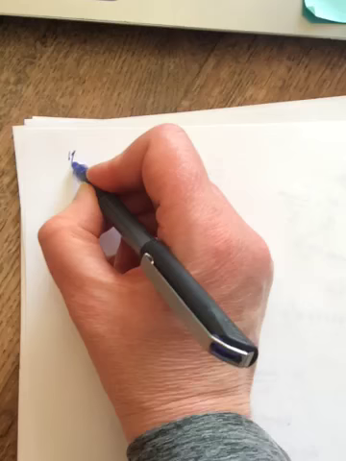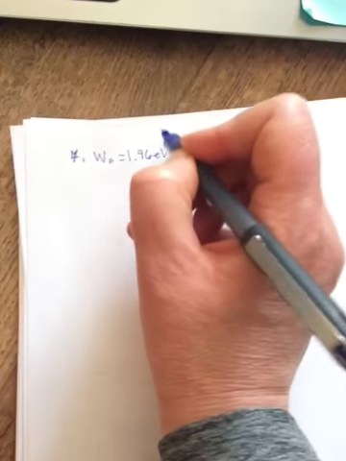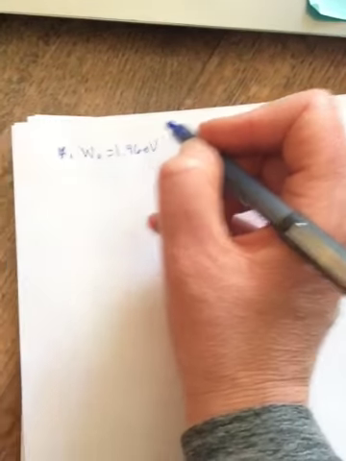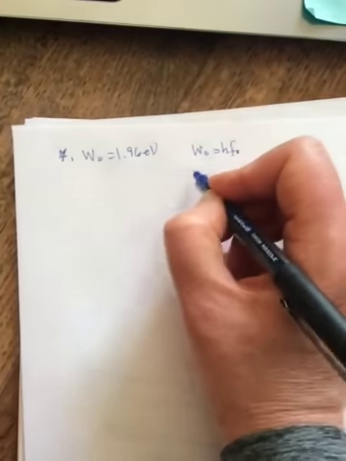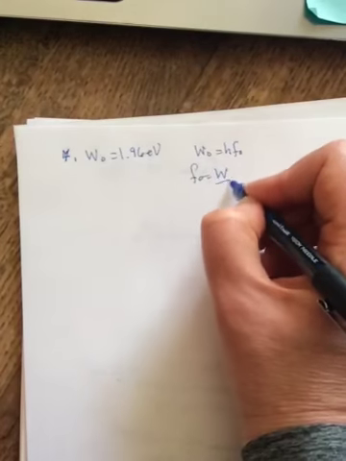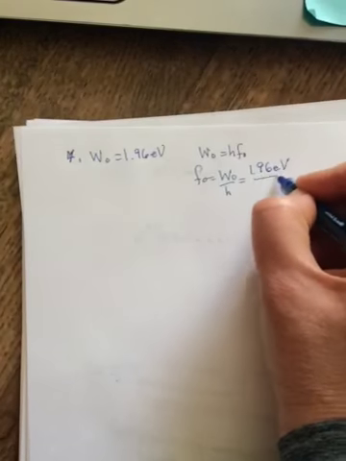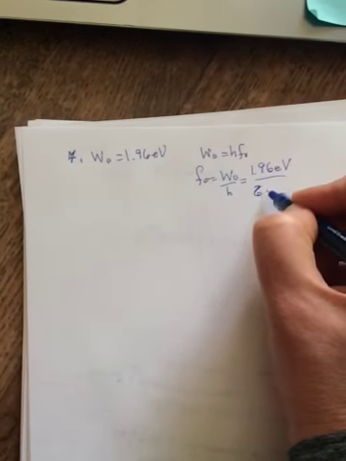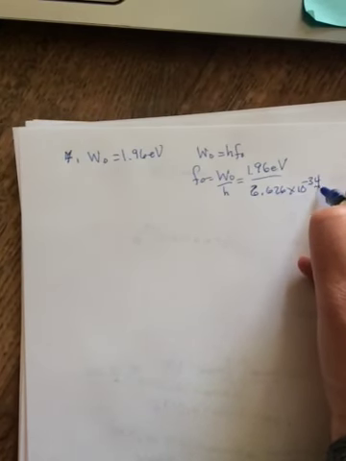Number 4 says the work function for cesium is 1.96 electron volts. So WO is 1.96 electron volts. Find the threshold wavelength. So WO is equal to HFO. We need FO. So WO over H. 1.96 electron volts divided by 6.626 to the negative 34 joules seconds.